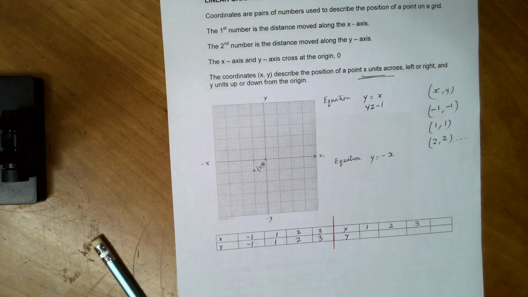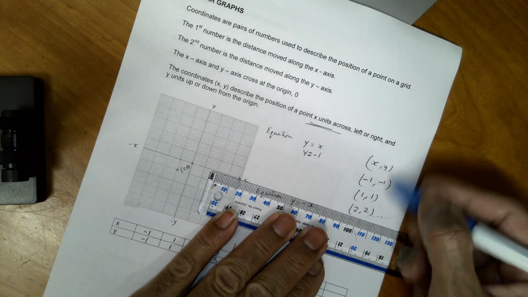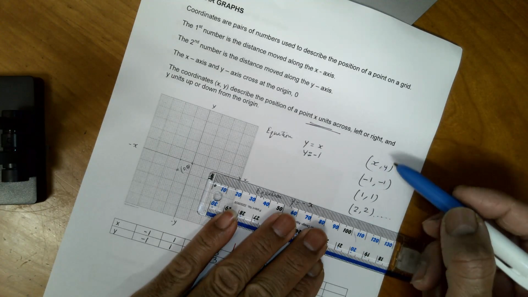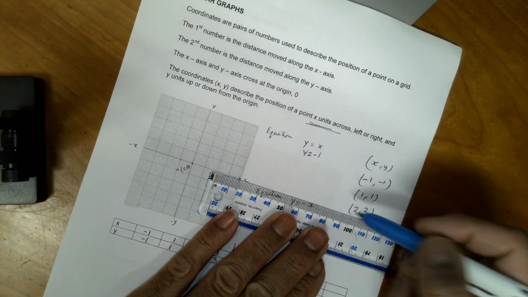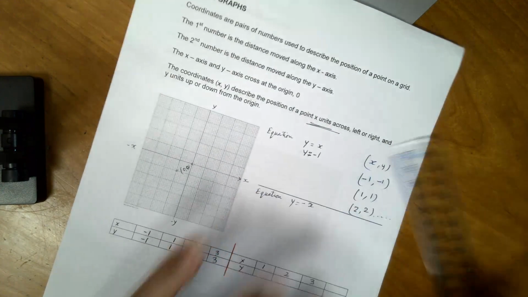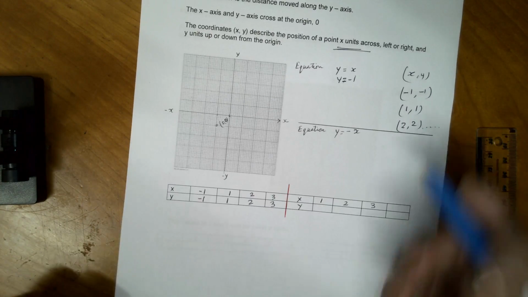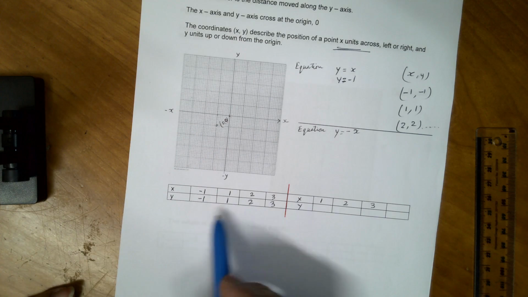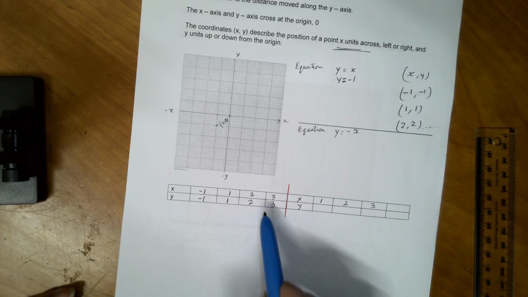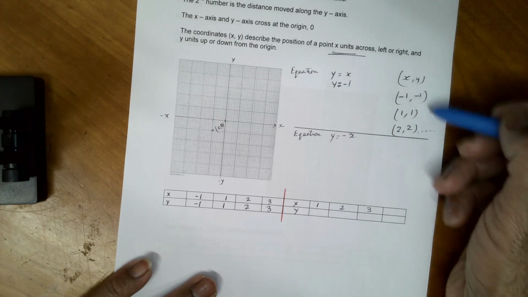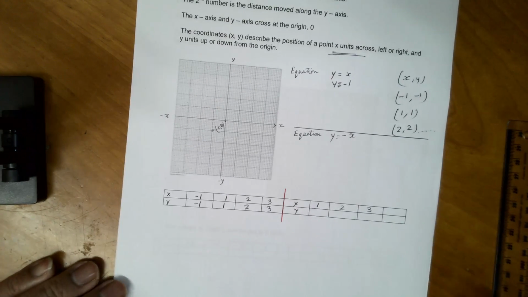Usually in the exam you write the coordinates like this. But I also showed you the other way, which some people prefer. You can use whichever way you prefer, either this or this one.